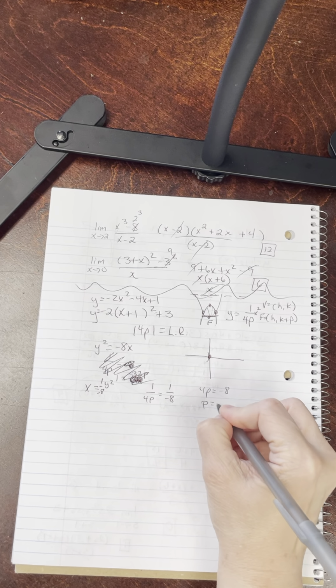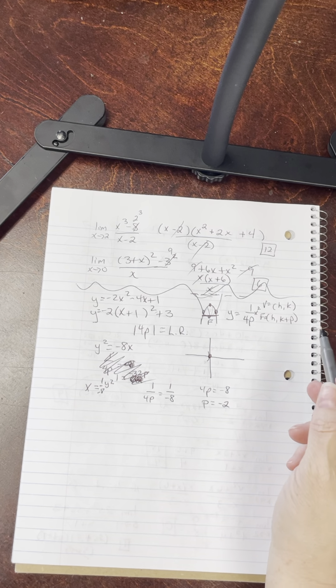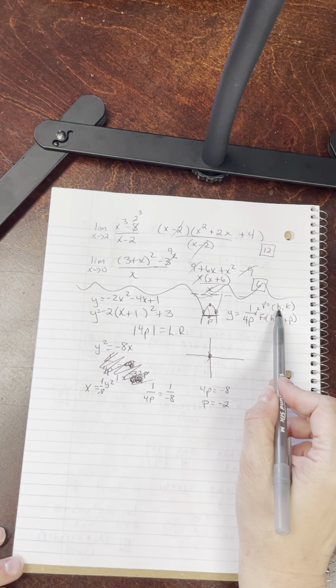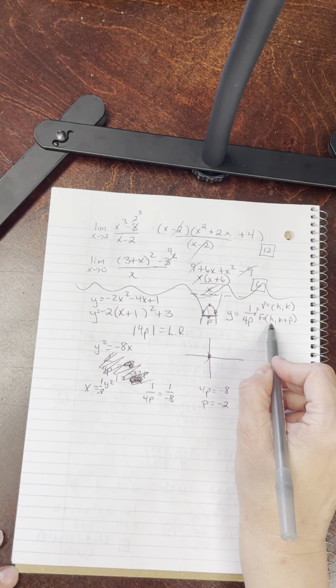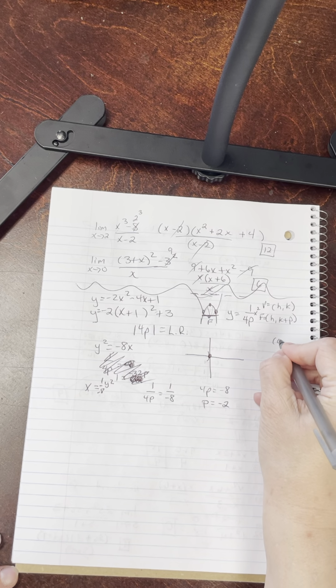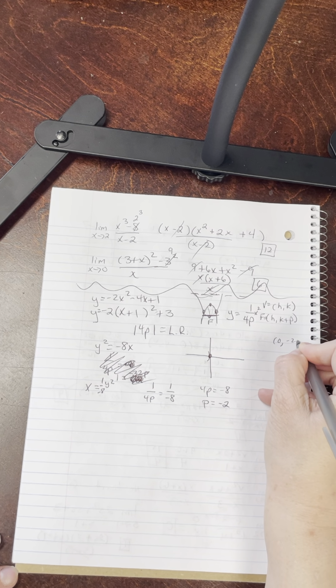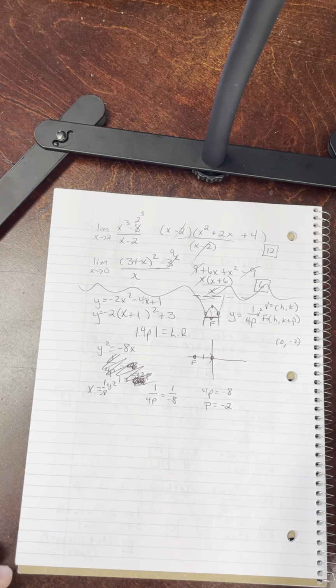And then p will be -2. Okay, so my vertex point we've already said is 0, 0. My focus point should be at 0, 0 plus p, so the focus point should be at 0, -2. Here is the focus point.